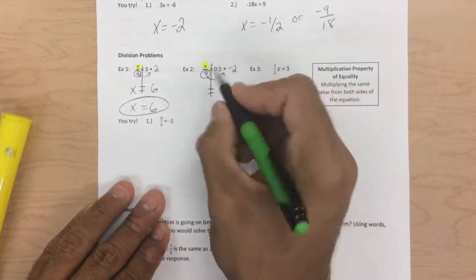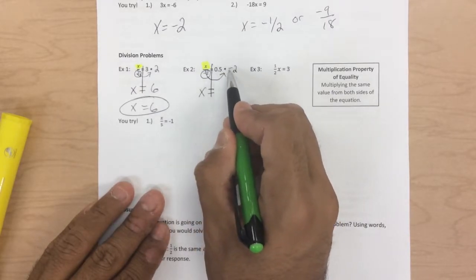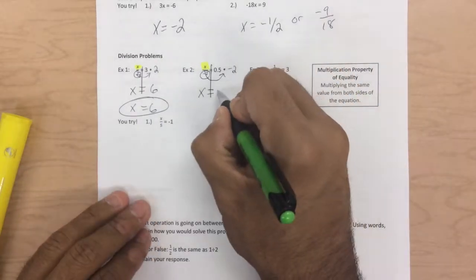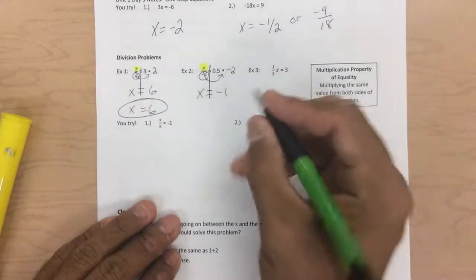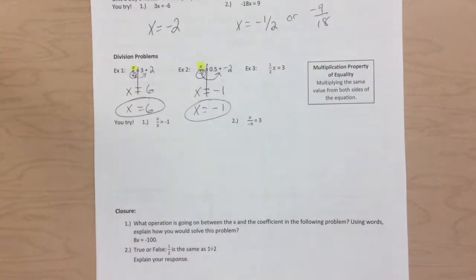So on the left side, I have x. On the right side, what is 0.5 times negative 2? That will be negative 1. So my final answer is x equals negative 1. Okay.